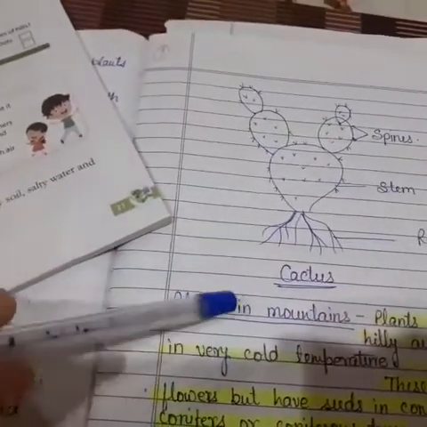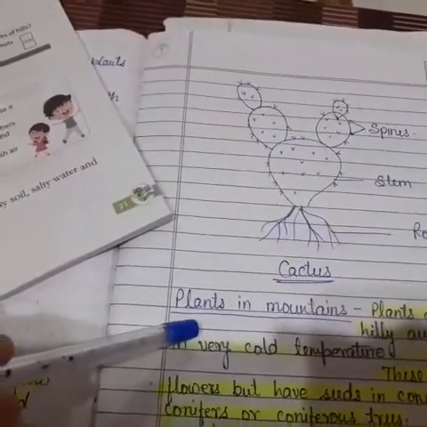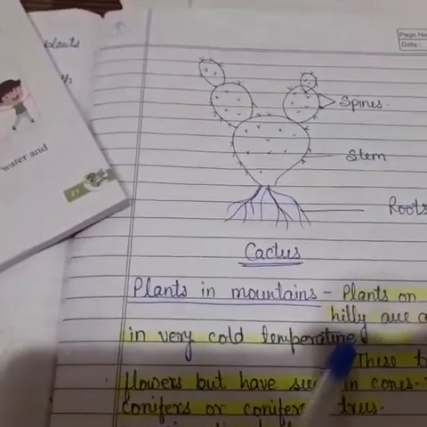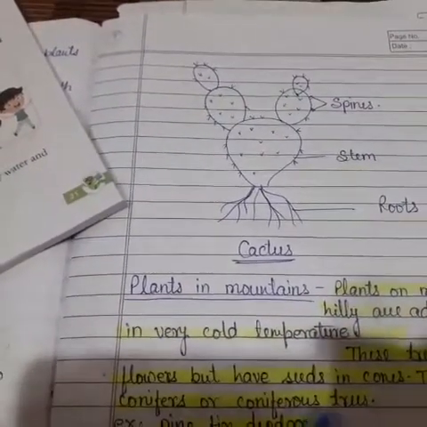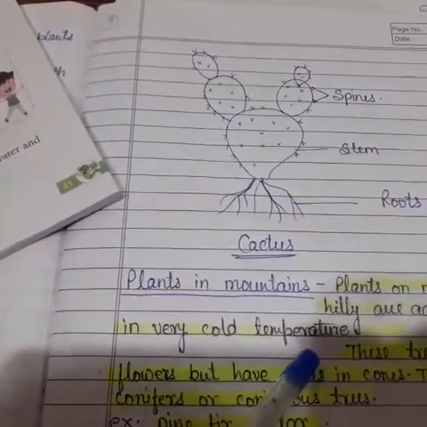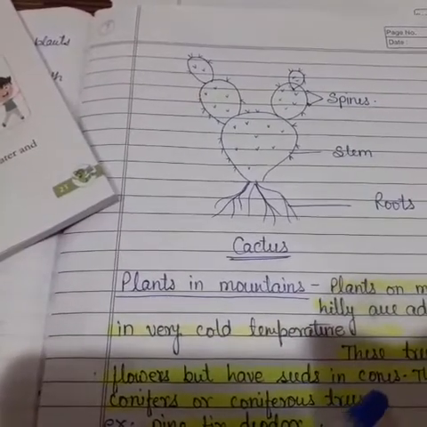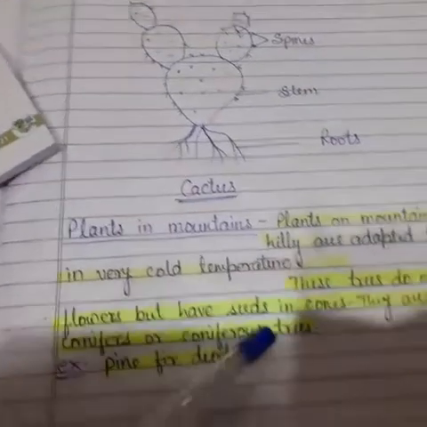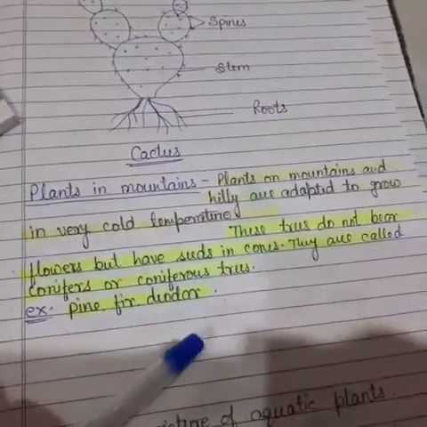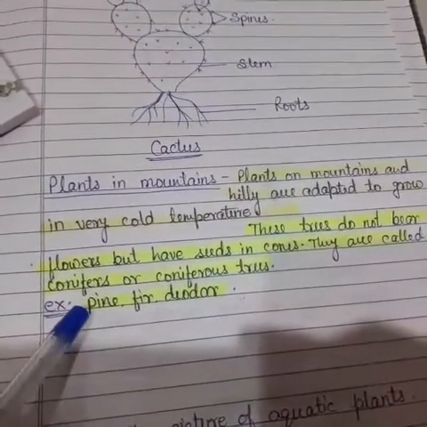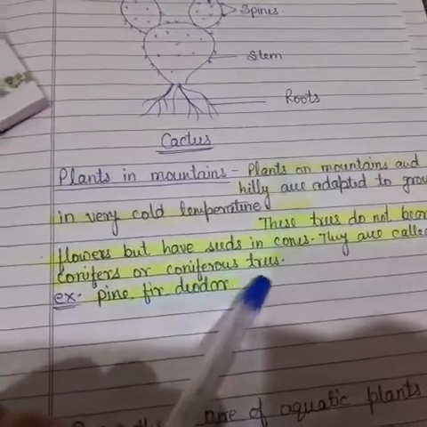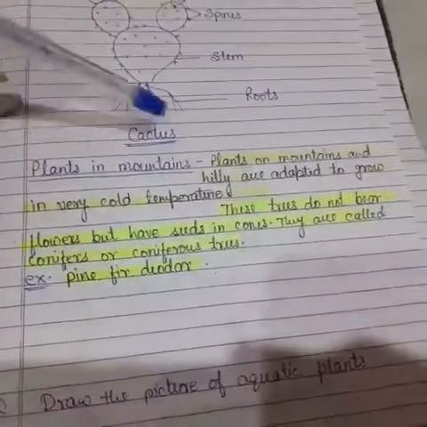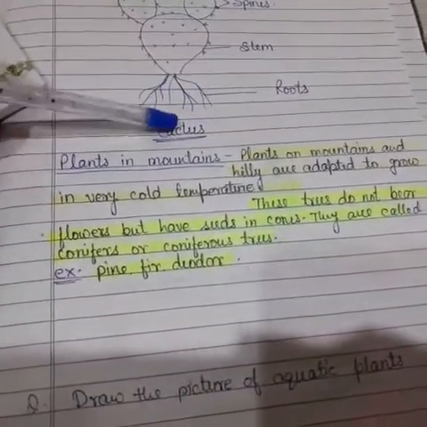And the last one is plants in the mountains.